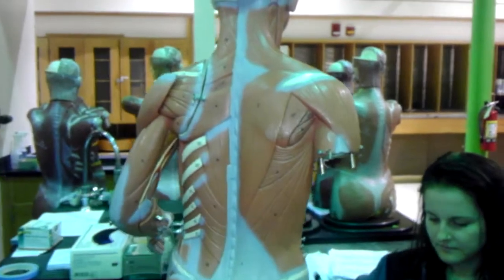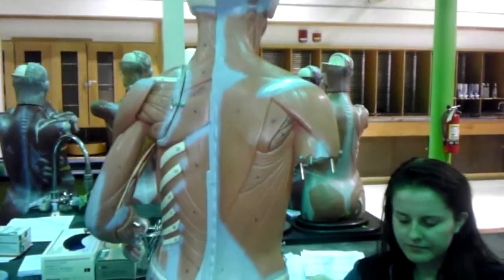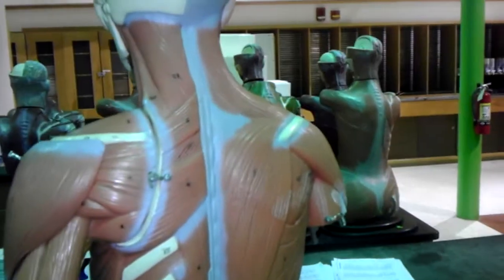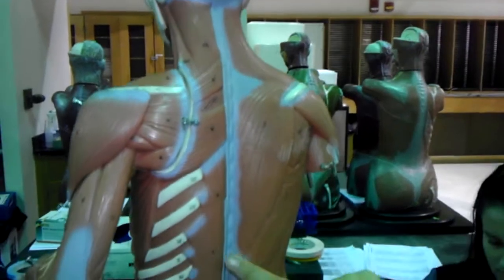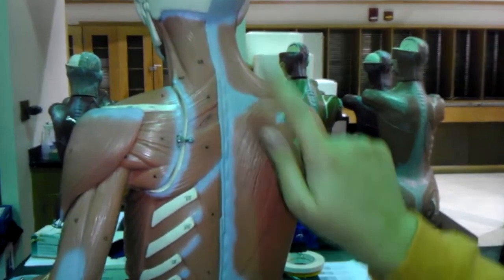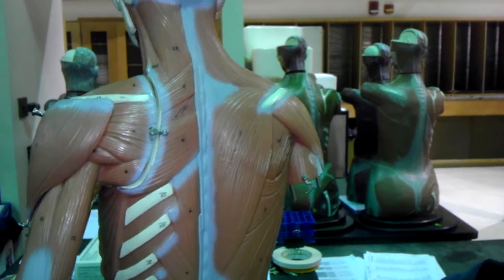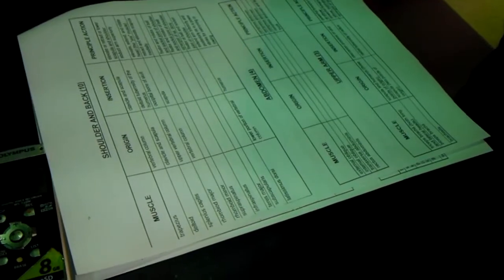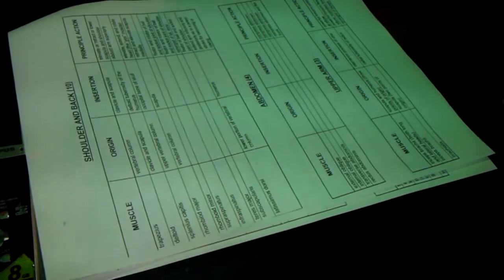Okay. Let's start talking about the shoulder and back. Let's talk about the muscles that you have in shoulder and back. The first one is called trapezius. Guys, trapezius is this large triangular muscle that you have here all the way. It says number 1 on this model. Also make sure that you can find it on the other models and also on the torso. As you can see in your handout, the origin is vertebral column, the insertion is clavicle and scapula.